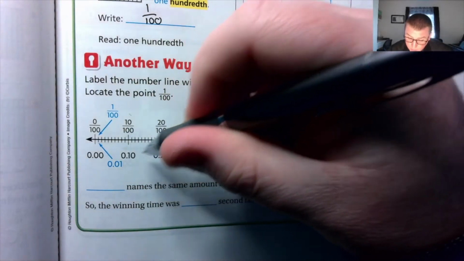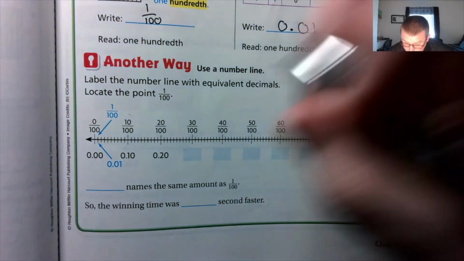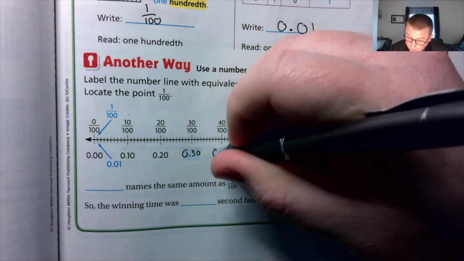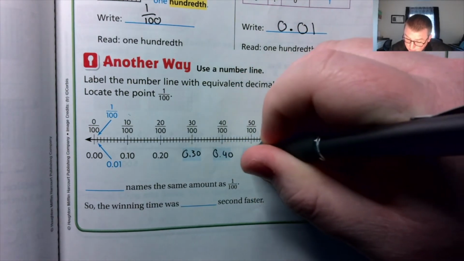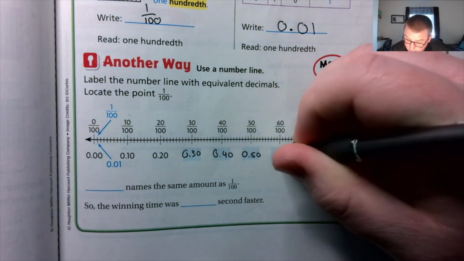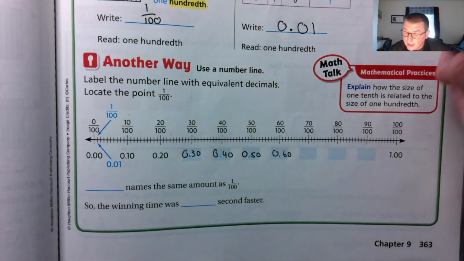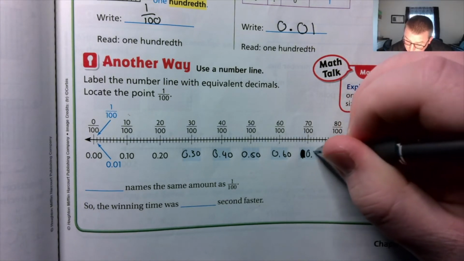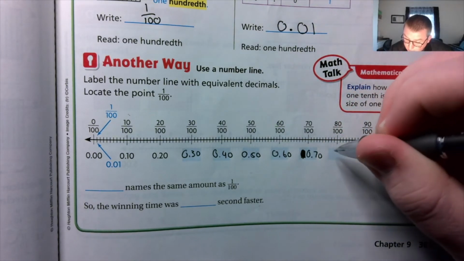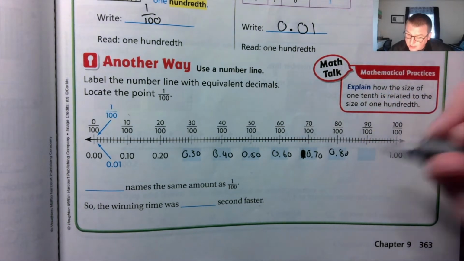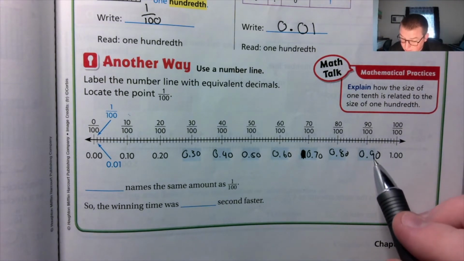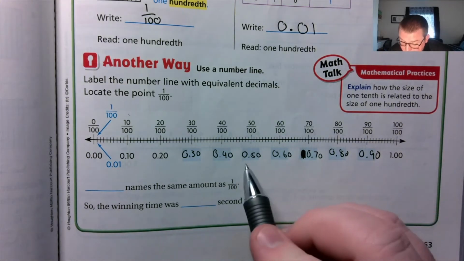So we have 1/10, 2 tenths, or 20 hundredths. And then we have 30 hundredths, or 3 tenths. We have 40 hundredths, or 4 tenths. We have 50 hundredths, or 5 tenths. We have 60 hundredths, or 6 tenths. We have 70 hundredths, or 7 tenths. We have 80 hundredths, or 8 tenths. And we have 90 hundredths, or 9 tenths. And we can also confirm our tenths, because all these numbers are in the tenths place.